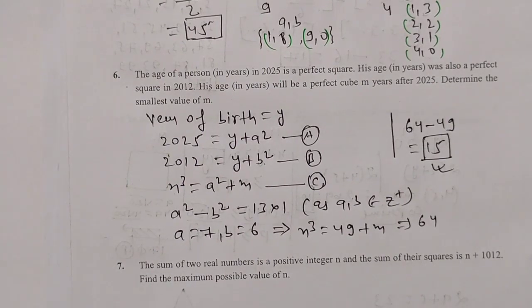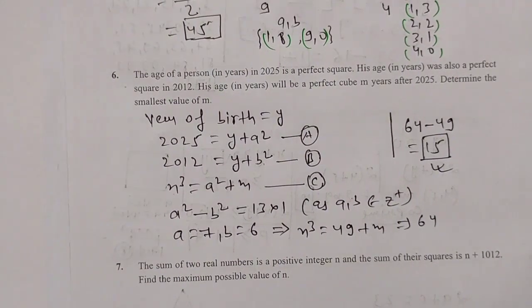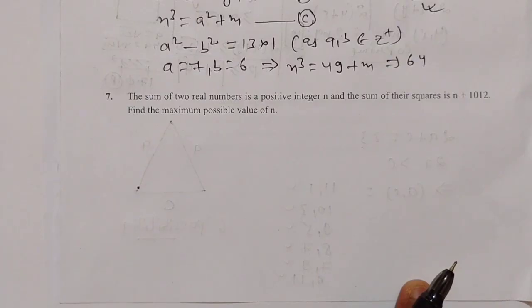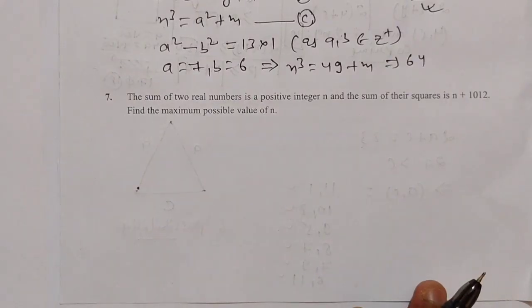Now here we have problem number 7. In this problem, it is given that the sum of two real numbers is a positive integer n, and the sum of their squares is n plus 1012. Find the maximum possible value of n.